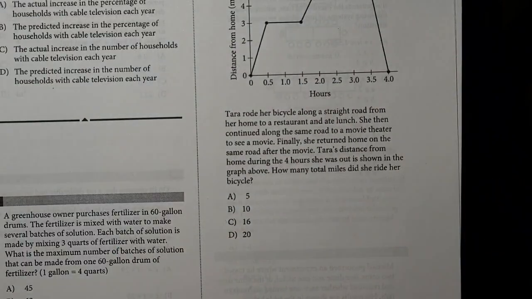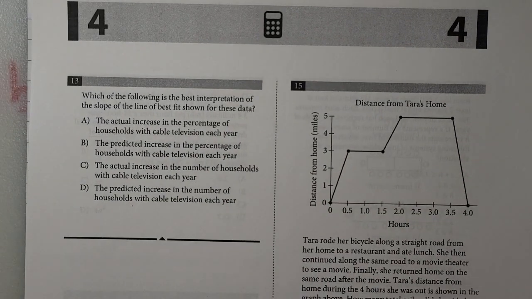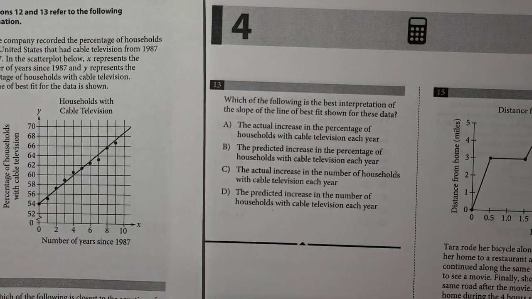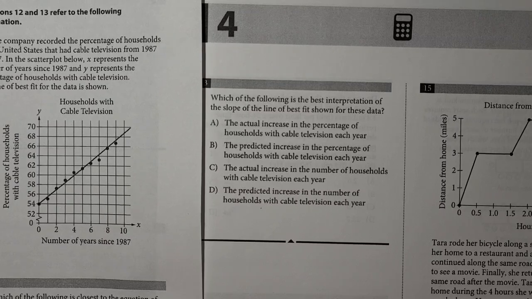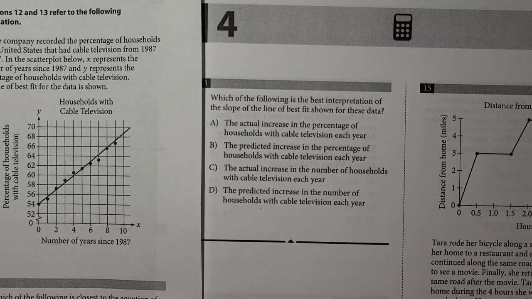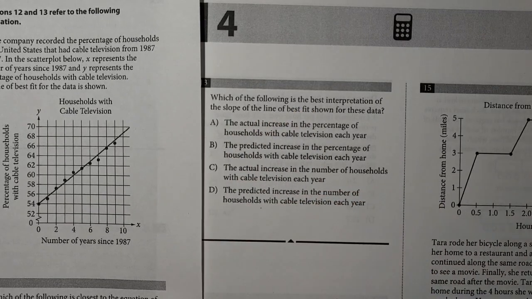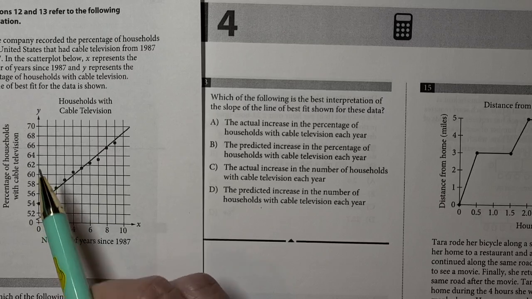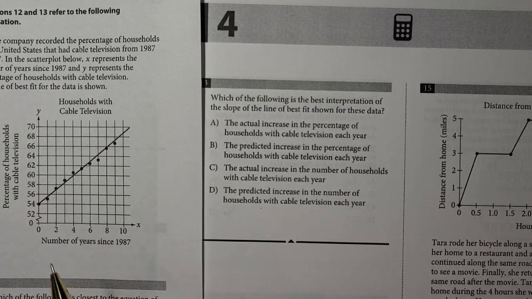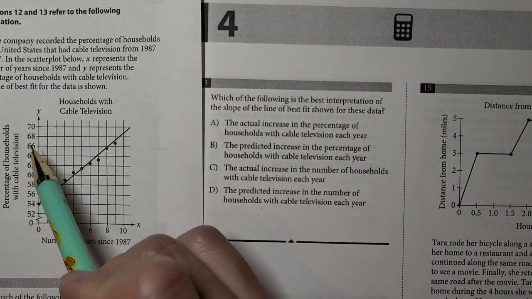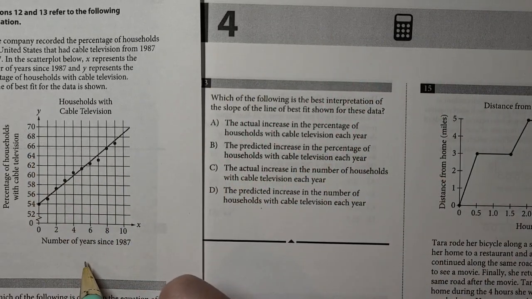Okay? And number 13, which of the following is the best interpretation of the slope of the line of best fit for these data? So can I squeeze both of these in on camera? There we go. Okay. A, the actual increase in the percentage of households with cable television each year. This is just interpreting what the slope is. The slope is change in y over change in x. So just even in terms of the unit, this is percentage over years.